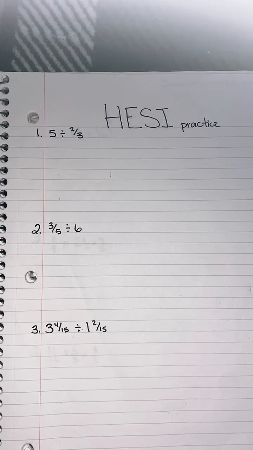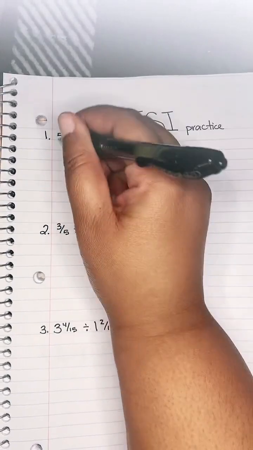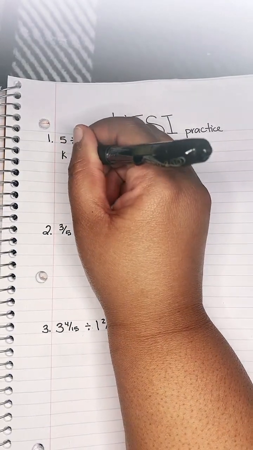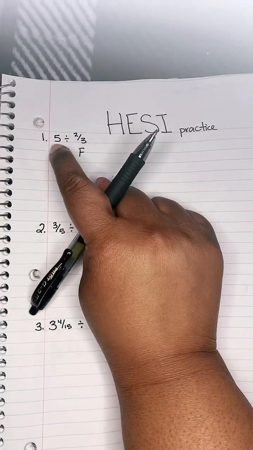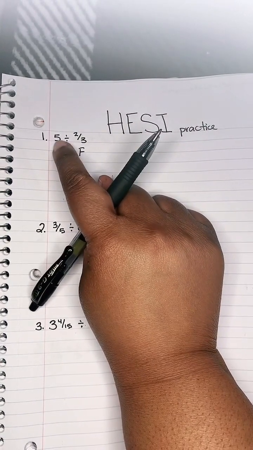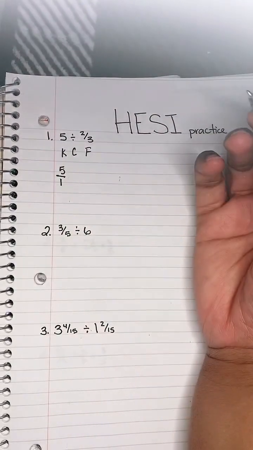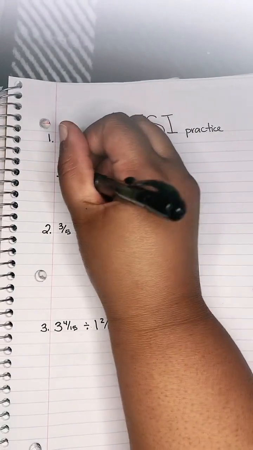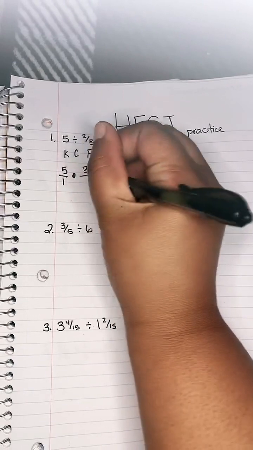Good. We have to keep the division. So we have to keep, change, flip. Every whole number can be over 1, okay? So we could put this as 5 over 1. We're going to change this to times, and then we're going to flip this to 3 over 2.